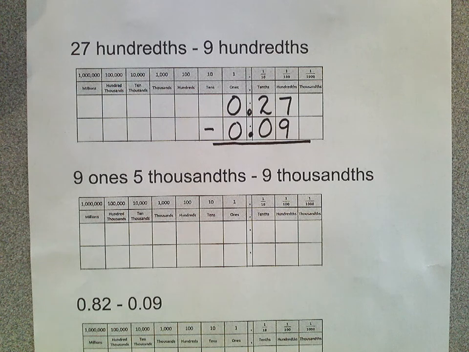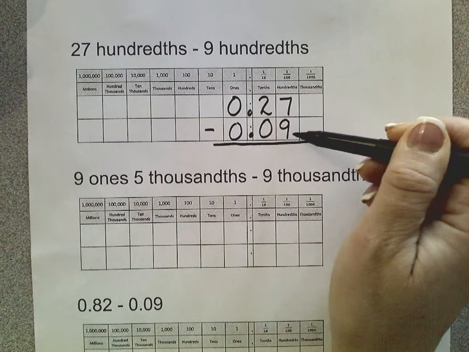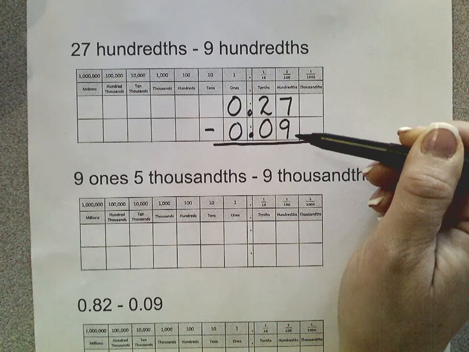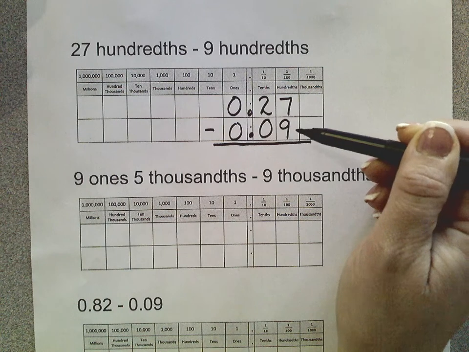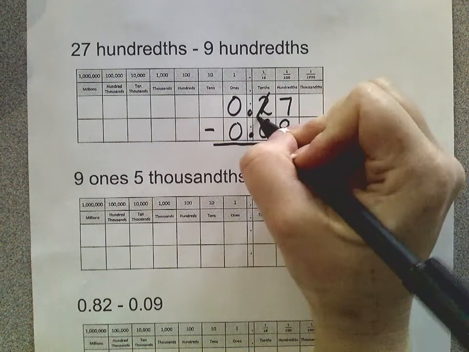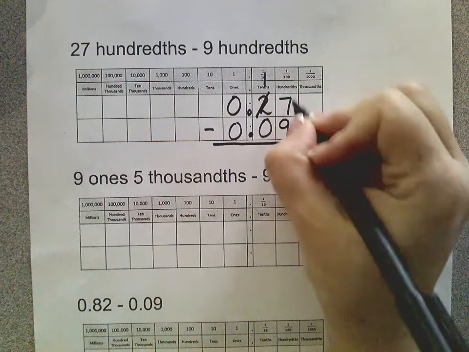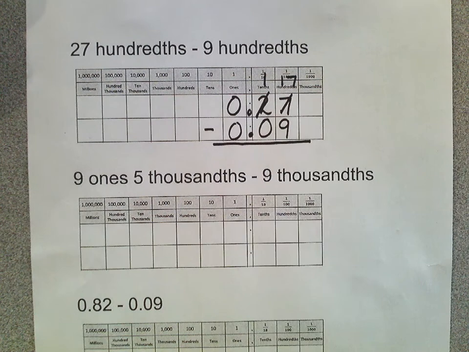So instead of using the visual model, we're going to go ahead and use the standard algorithm to solve it the same way. So 7 minus 9, that's something I cannot do. I cannot take 9 of those place value discs away from 7. So I'm going to need to do regrouping. I'm going to take 1 away from the 2. And I know that each place value can be substituted for 10 of the lower place value. So I'm going to add 10 onto my 7. And now I have regrouped.